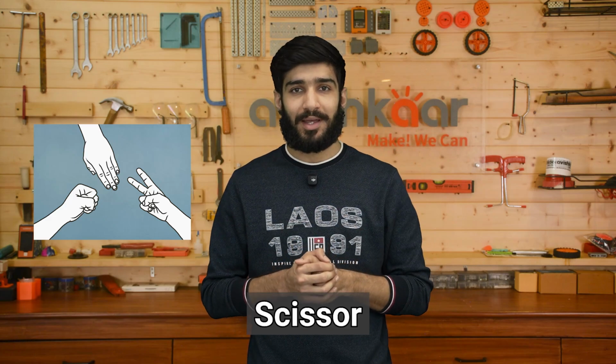I'm pretty sure that at some point in your life, you might have played the rock, paper and scissors game. For those who don't know about it, this is a rock, this is a paper and this is, well, a gesture could have multiple meanings, but for our purposes, this is a scissor. Now I want to show you how you can play this game, and for that I need another person.